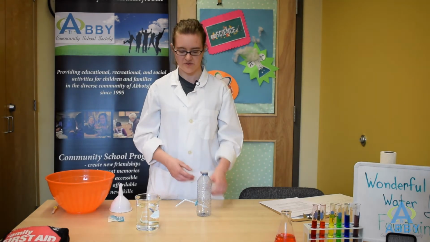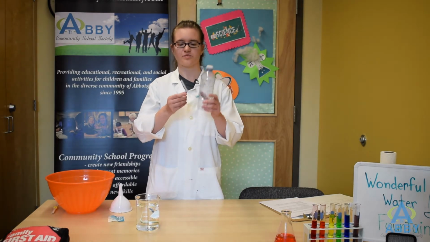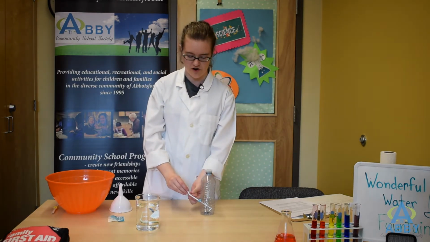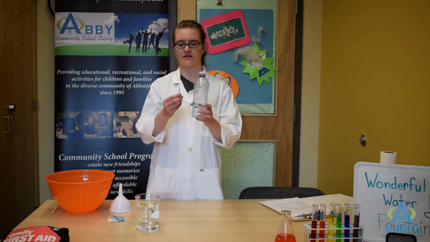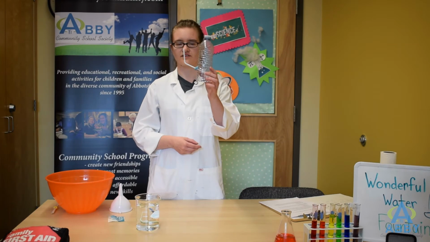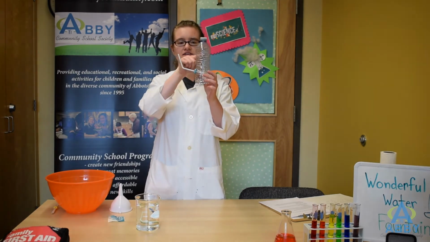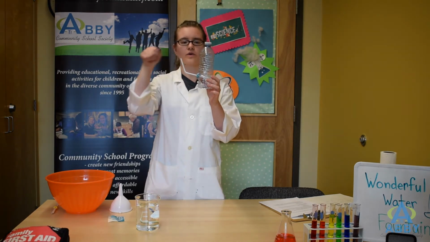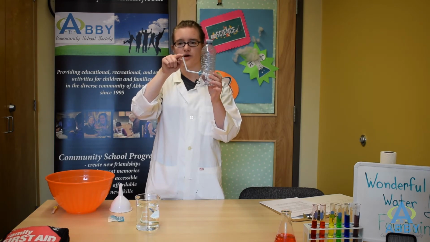But before we add the water, we have to make sure that our straw is pointing upwards. So the bending part of our straw can extend and point upwards. All right. We are going to add enough water so that it is level with the top of our straw. Okay, so when we're pouring in the water, make sure that it stays level with the top of the straw that's sticking outside of our bottle.